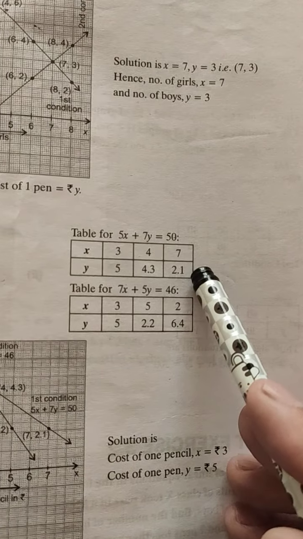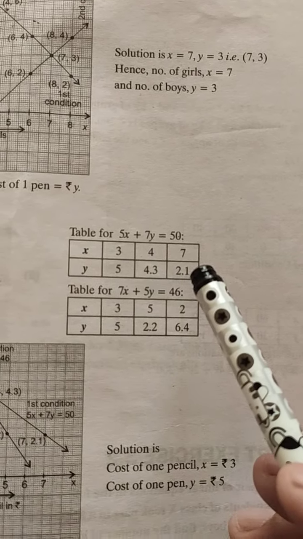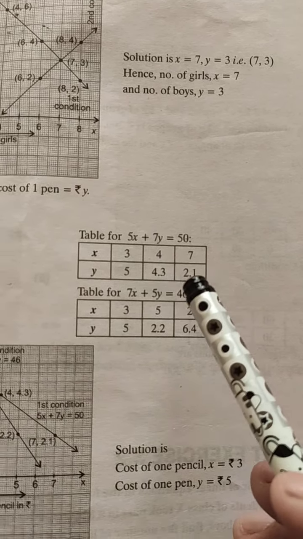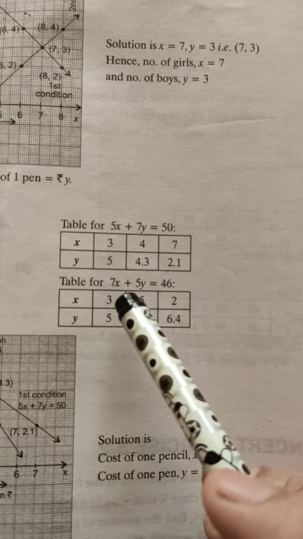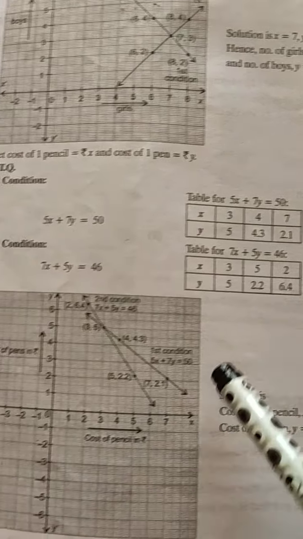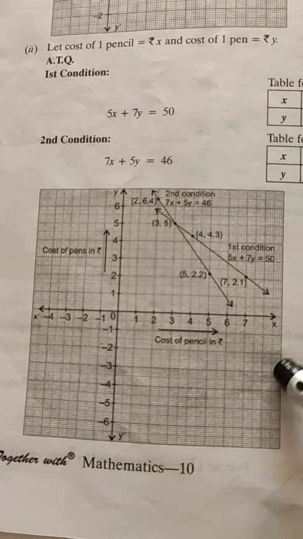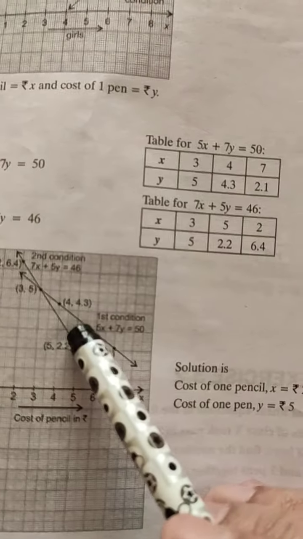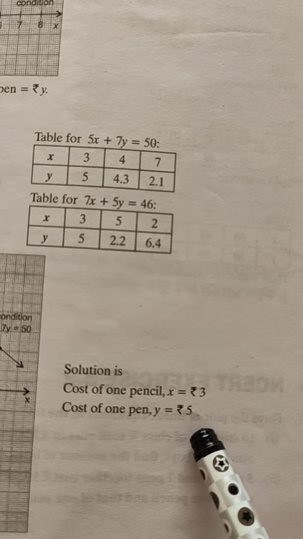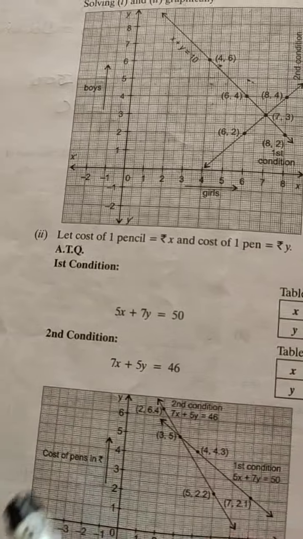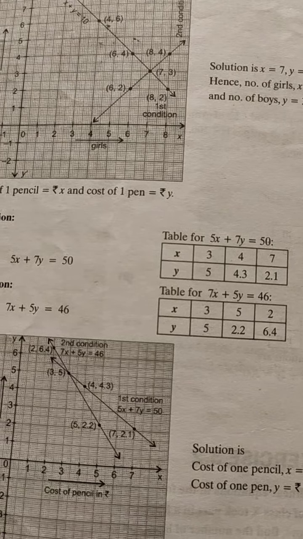Here they have taken so many values. It's your choice. We have to do the questions fast, so take at least 3 values here, and as you are taking x and y as 0, the calculation becomes easy and fast. So plan it, then plot the graph, and where these lines intersect each other, find the coordinates of the point of intersection, and this value of x and y is the solution of the system of equations. Our question is complete. Thank you.